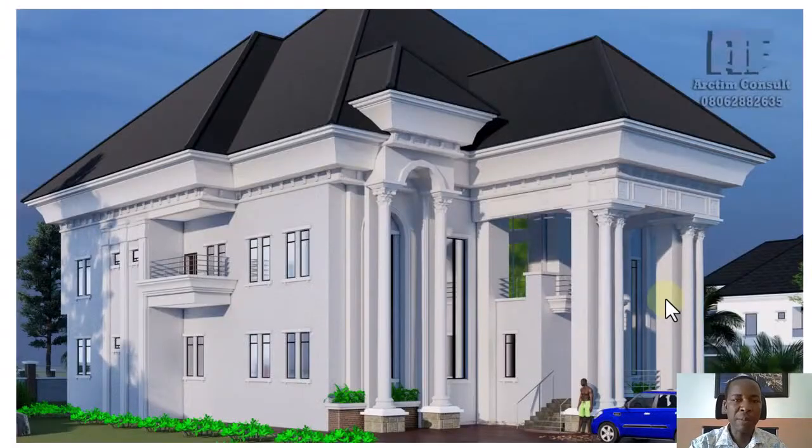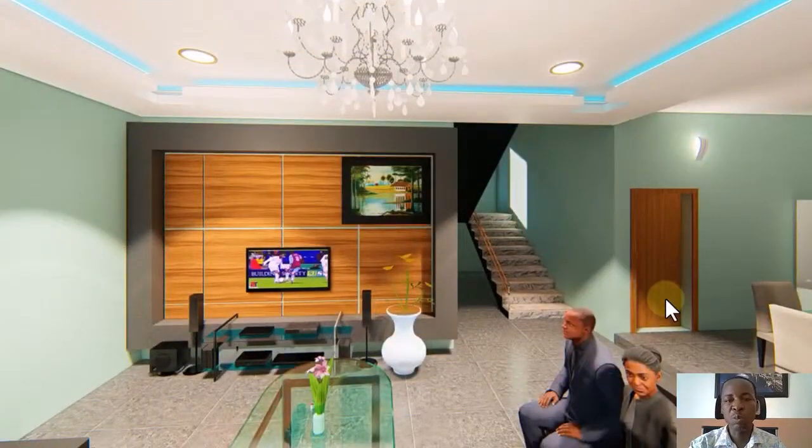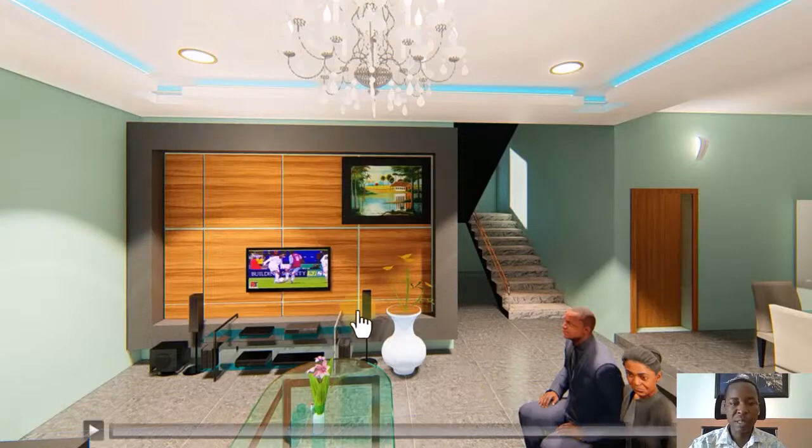These are some of my models. I use Revit to model all these. I use Revit to model this interior design. That is one of my works. This is actually an animation. So I want to play the animation now so that you can see.